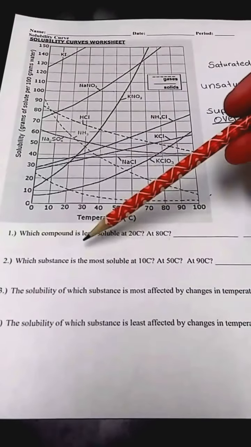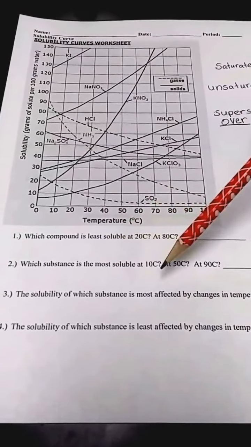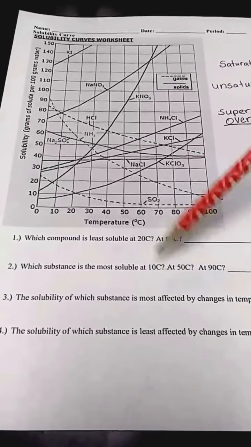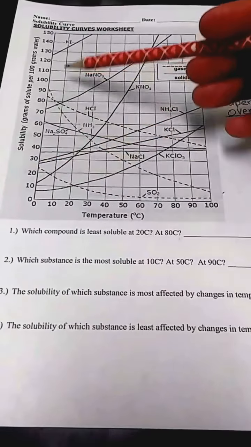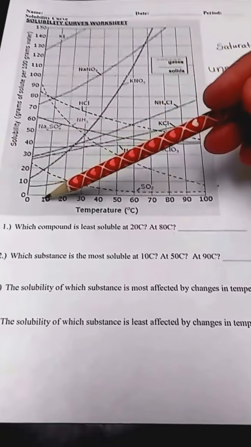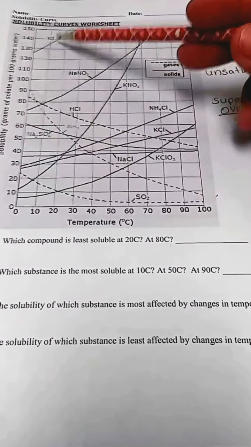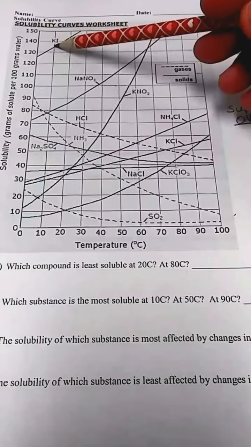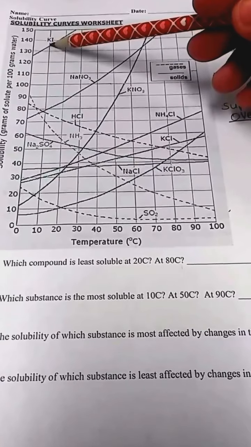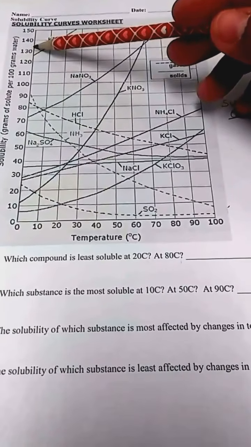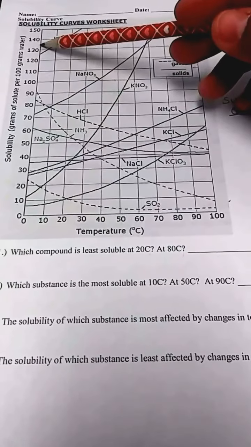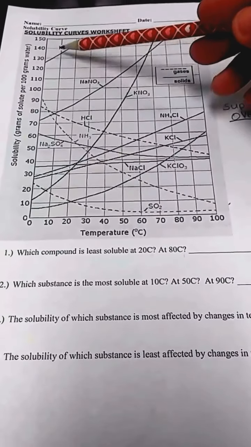Looking at the next question, which substance is the most soluble? Now the opposite, at 10 degrees Celsius. So rather than looking at the one that has the least solubility, you're going to look at the numbers higher up. So at 10 degrees Celsius, you're going to notice that the most soluble, or the one that it hits at the very end, is potassium iodide. It's about 135 grams that you can dissolve per 100 milliliters of water. So that's quite a bit.